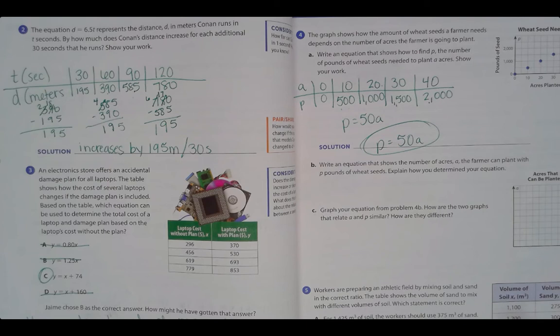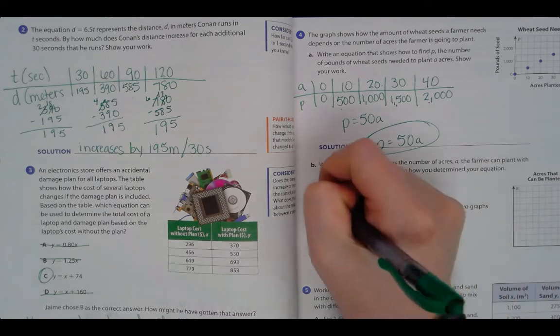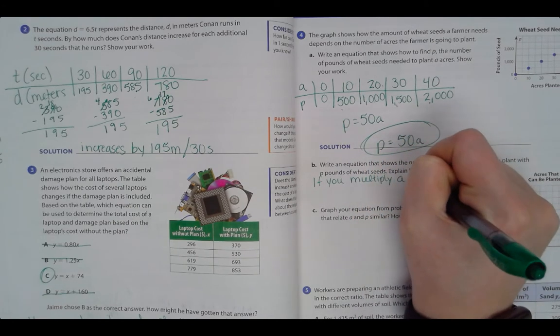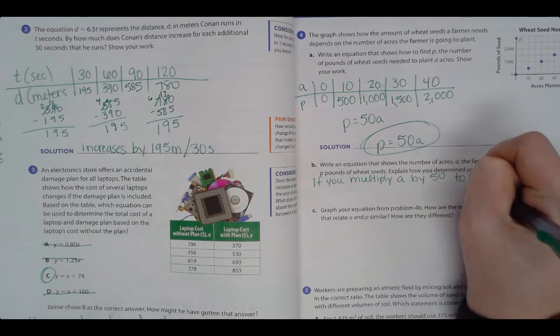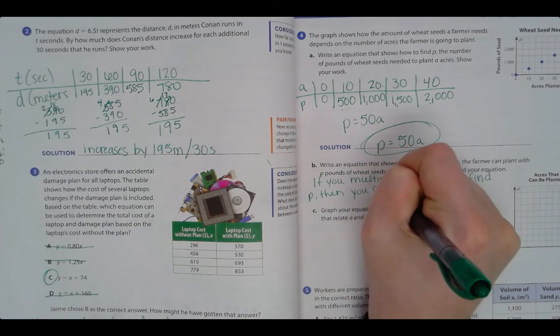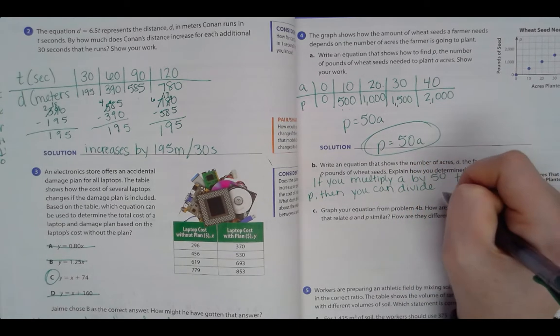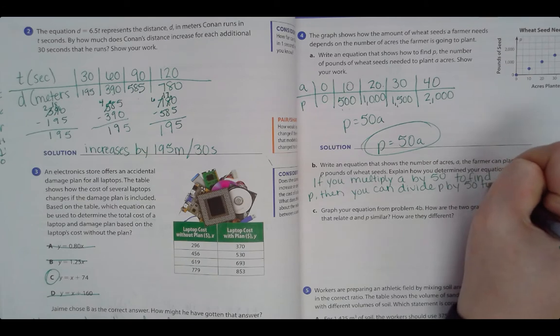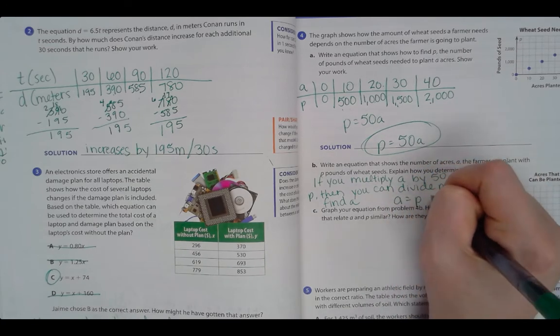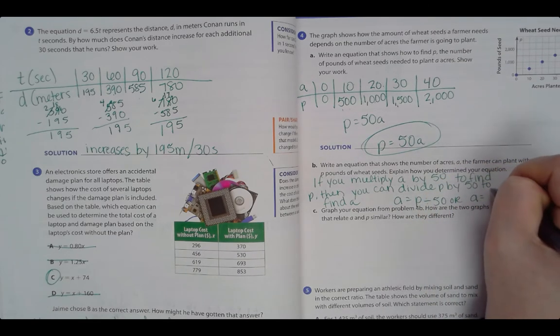Right, so if you multiply A by 50 to find P, then you can divide P by 50 to find A. So that would be A equals P divided by 50.